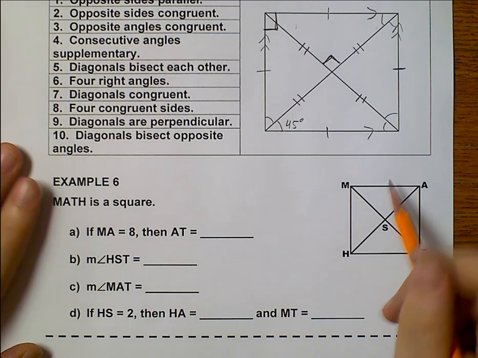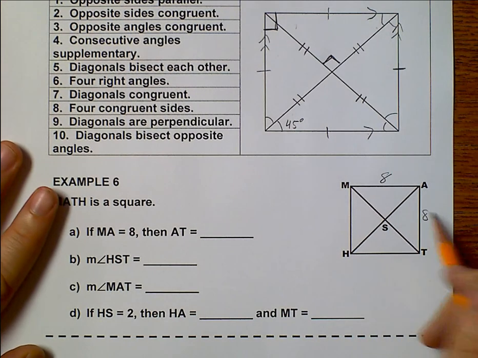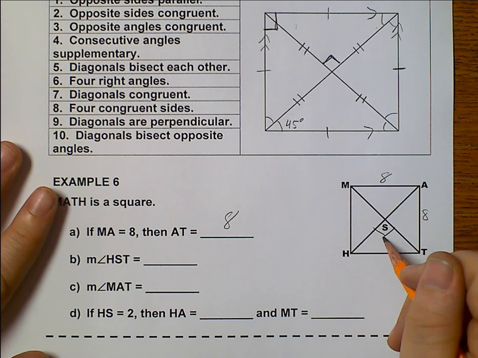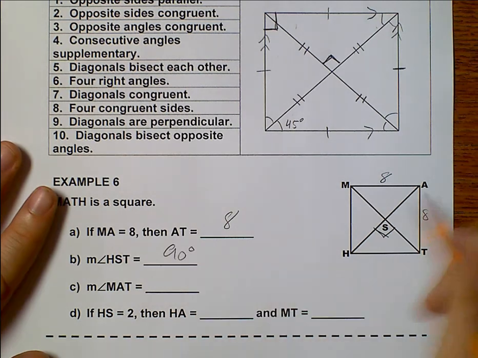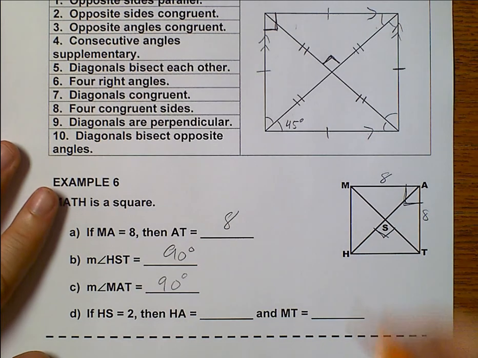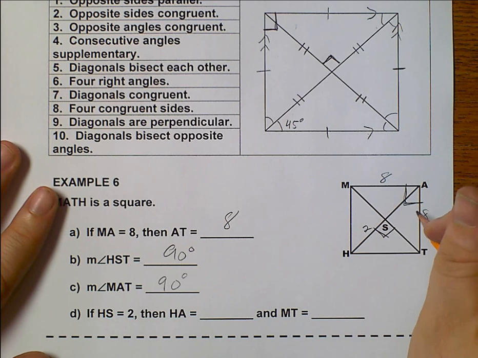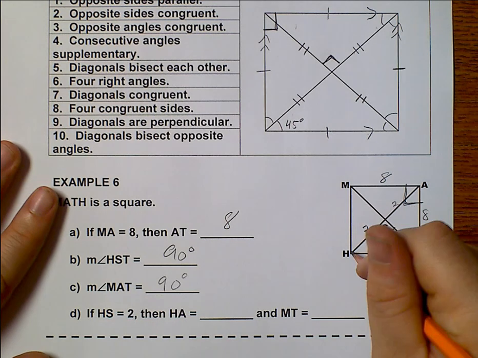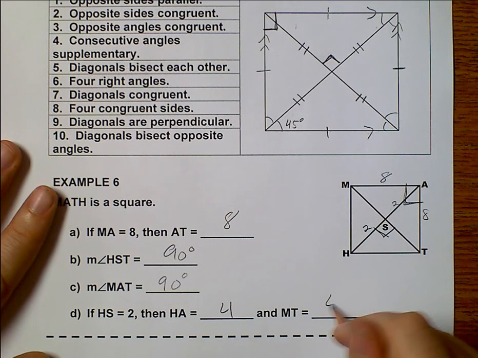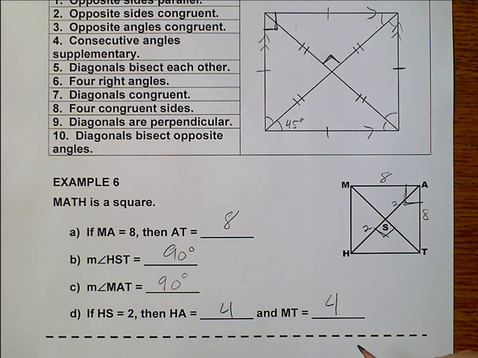So if MA equals 8, AT must also equal 8. The measure of angle HST would be 90 degrees, and MAT would also be 90 degrees. If HS is 2, that means that's also 2. That means that HA would be 4. And because my diagonals are congruent, MT would also be 4. So lots of rules can be condensed really easily for squares.